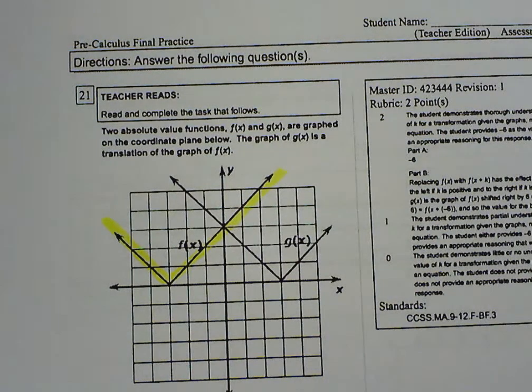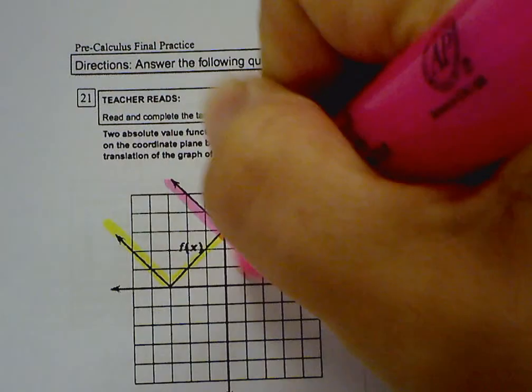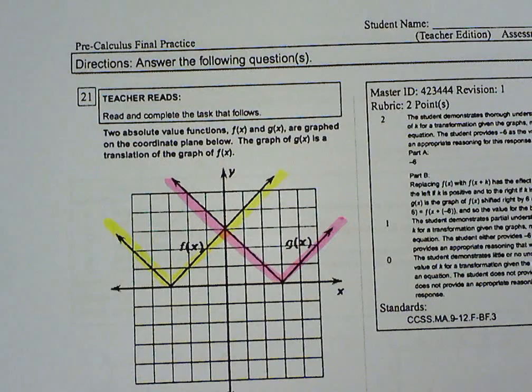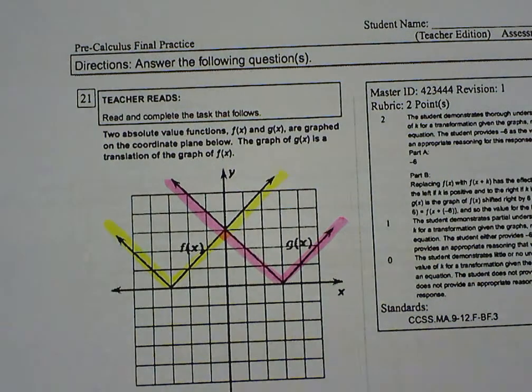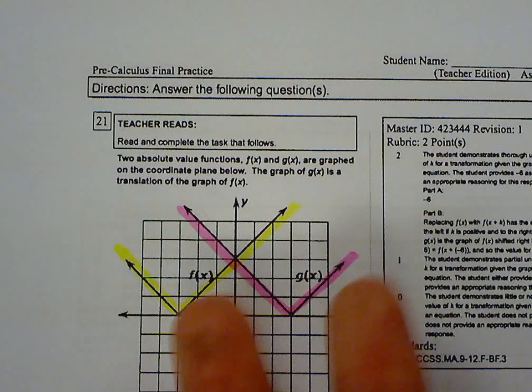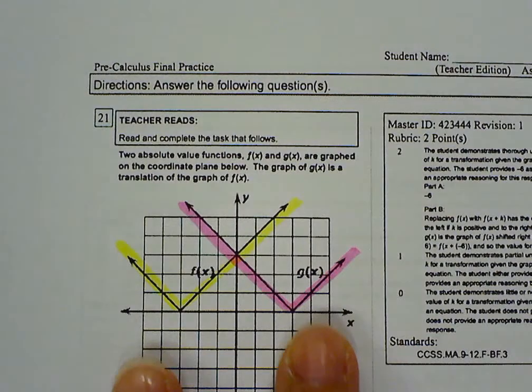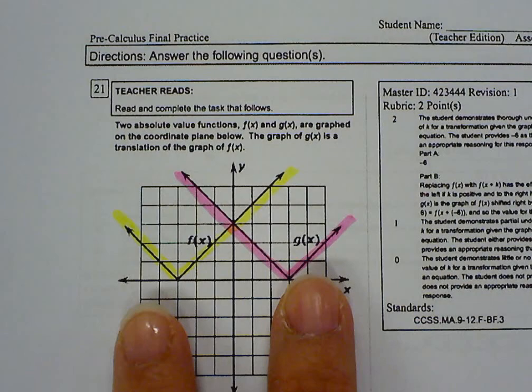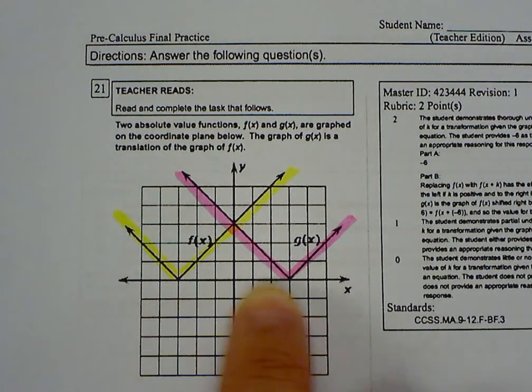In the x, it's vertical. Has there been any flip? Oh, interesting. There's more than one way to see it, isn't there? There could be a horizontal flip, or there could be what? A horizontal shift.